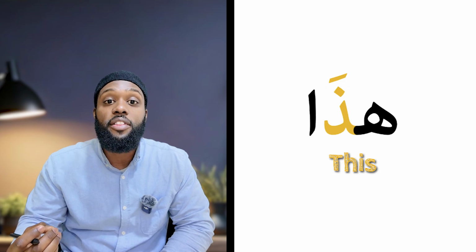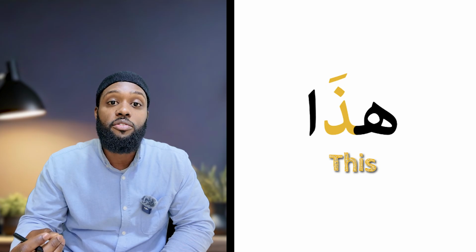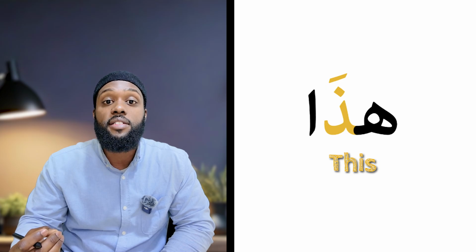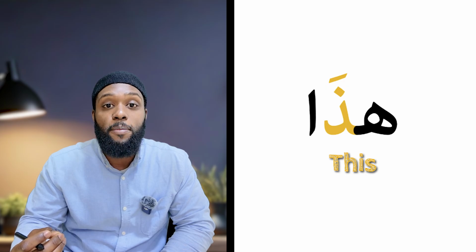Now let's take a look at how the letter Dhal connects to other letters when placed in a word, by taking a look at a very commonly used word that you've probably heard before, hada, right? This. And we see the letter Dhal here in its medial form, right? When it's between two letters. And notice that it connects to the letter before it from the right side, but it doesn't connect to the letter after it, right? From the left side. And this is because it is a letter that does not connect from the left side. It doesn't connect to letters after it, right?